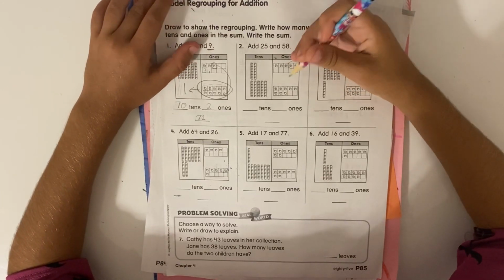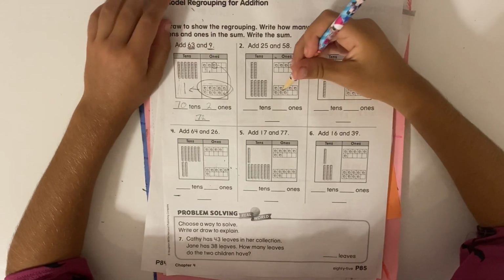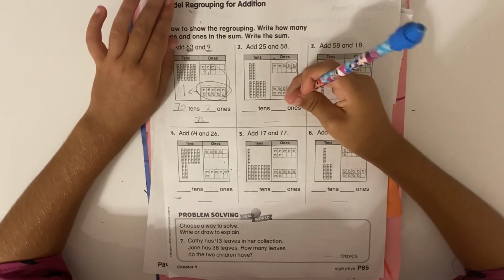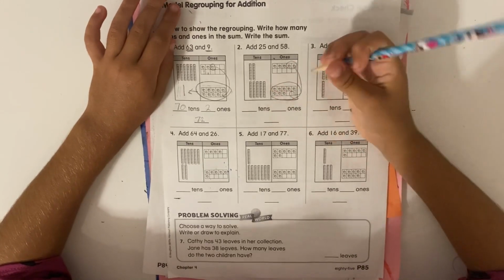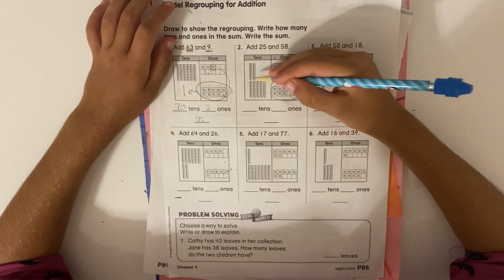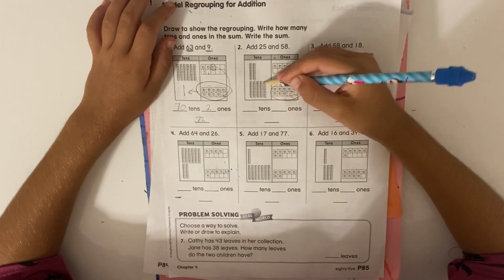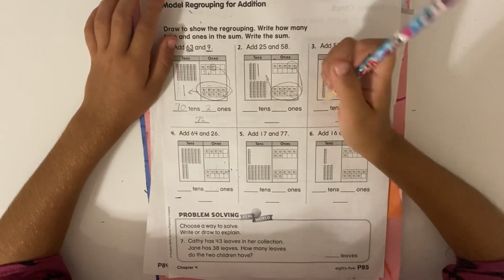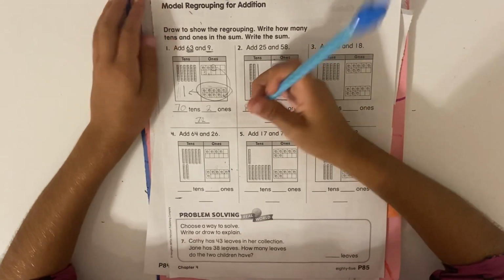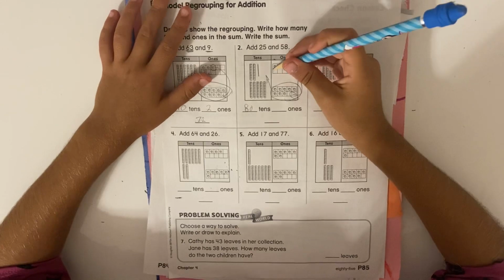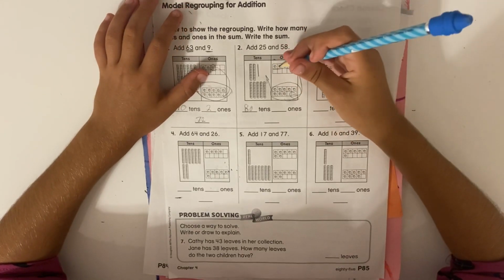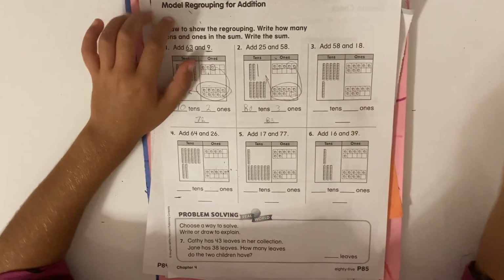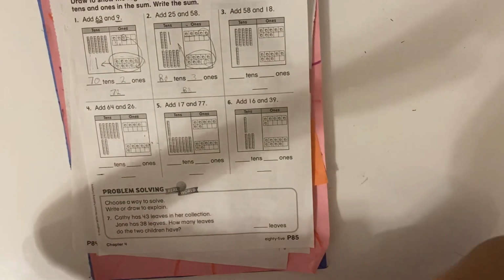So I'm going to circle 2 because I know that there's 8 here. So these 2 go right down here. And I have 10, 20, 30, 40, 50, 60, 70, 80. So I have 80. And what I have left over is 1, 2, 3. So that equals 83. Let's go to number 3.